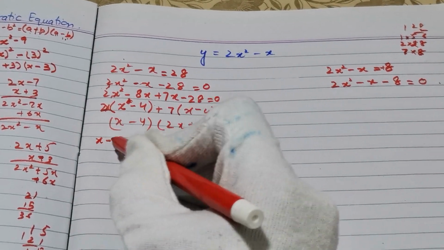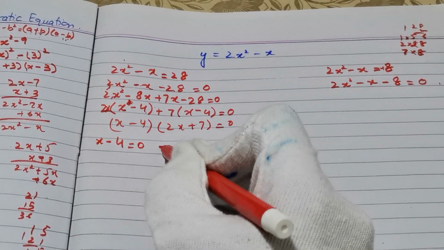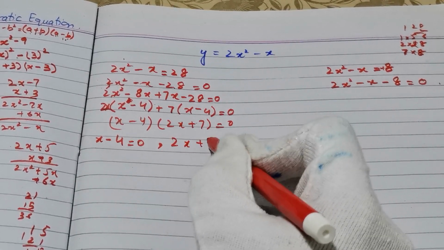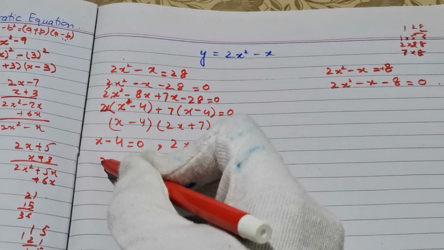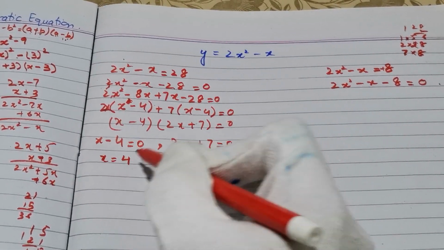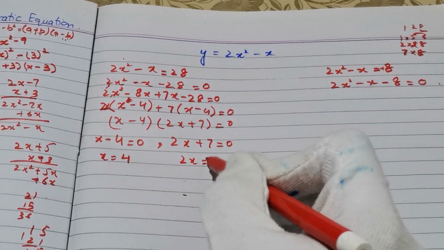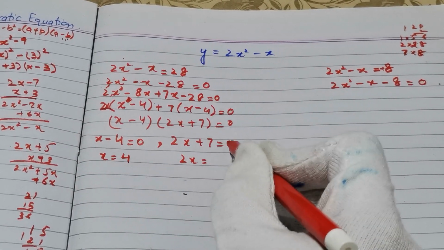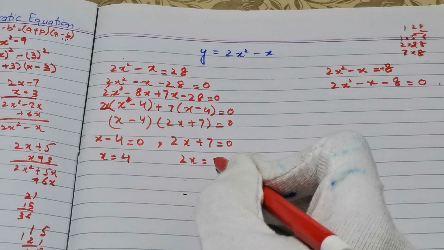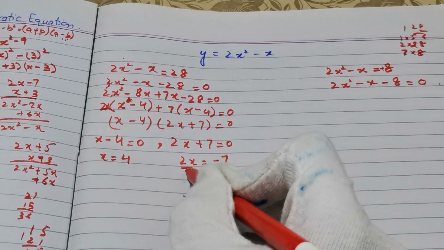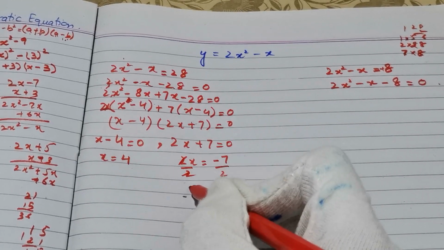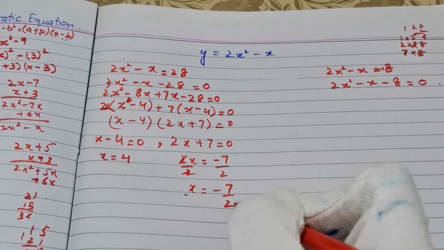First of all take x minus 4 equal to 0. Next time 2x plus 7 equal to 0. 2x is equal to minus 7, when taken to the right side, positive sign becomes negative sign. Divide both sides by 2. x is equal to minus 7 by 2.